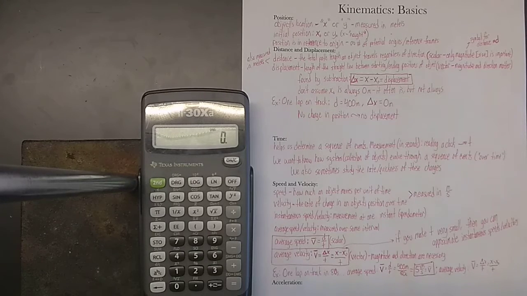Okay, let's say you start at the origin. You start at where the reference frame begins. You start at 0 meters. Well, if you run one lap, then that means that you're coming back to 0 meters. So if your initial position is 0 and your final position is 0, then the difference between those, guess what, is also 0. And this is just a little trick that we use.